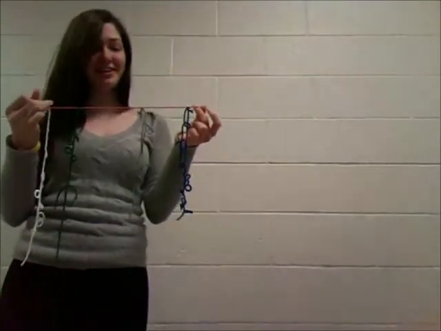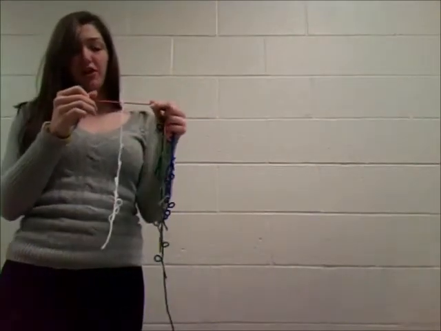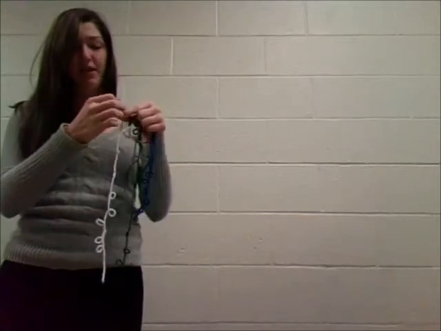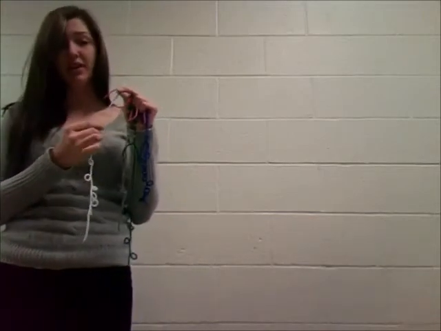Okay, so now we're going to do a QPU. And first we'll start with the white string. The white string is the address. So at the top, there are two double knots. Two double knots represent 2000.